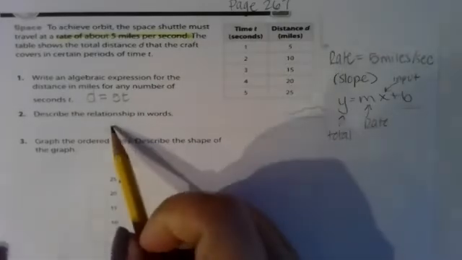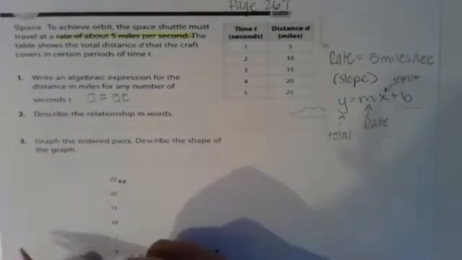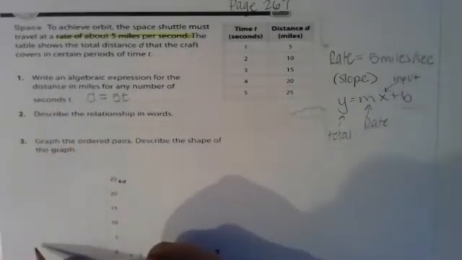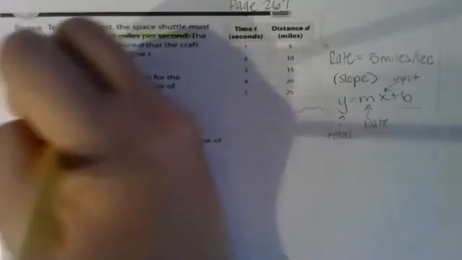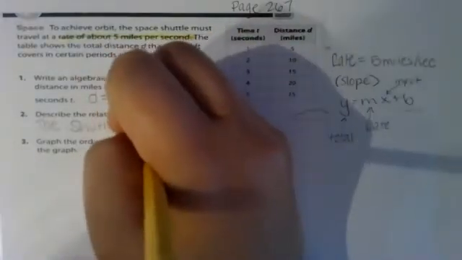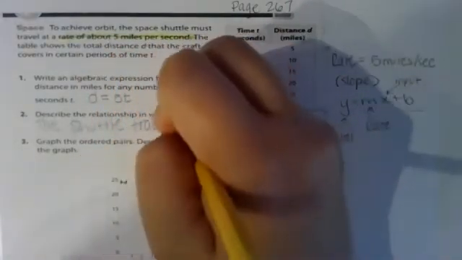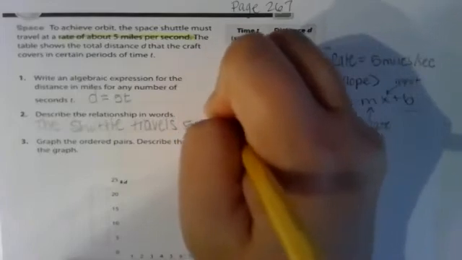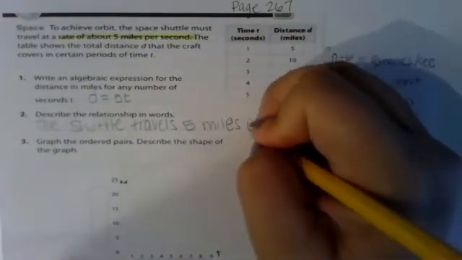So describe the relationship in words. The relationship in words would be that the shuttle travels 5 miles every second.